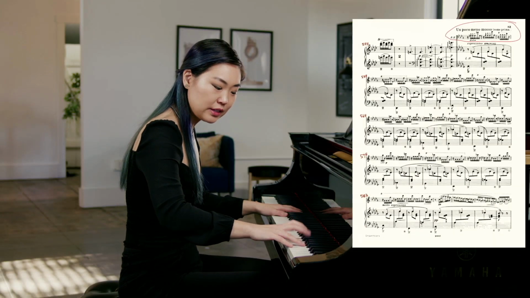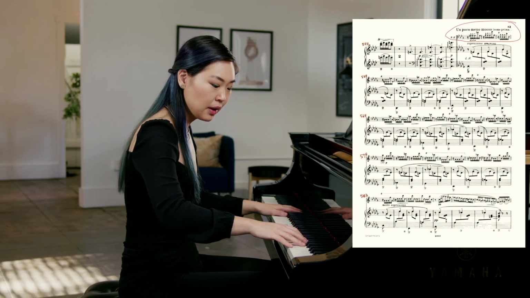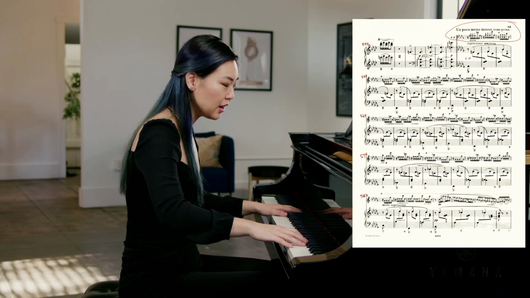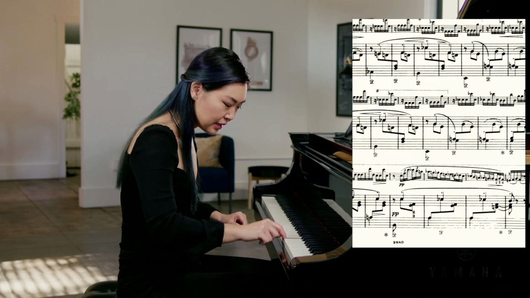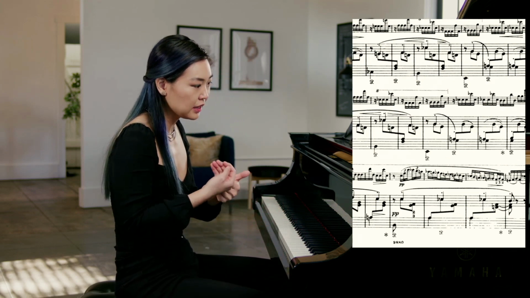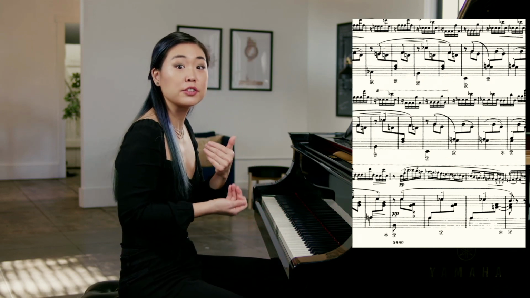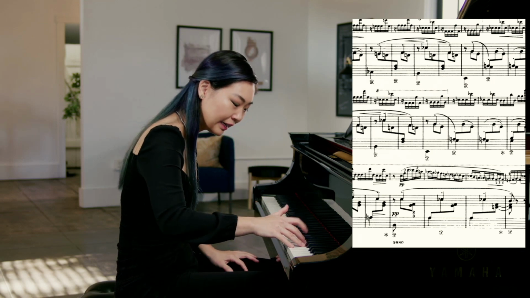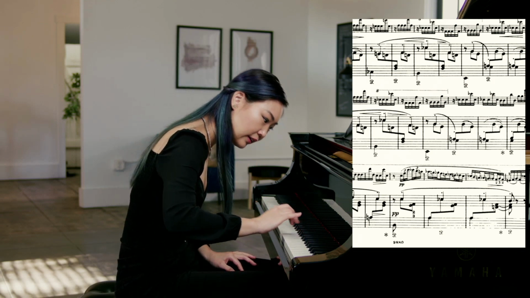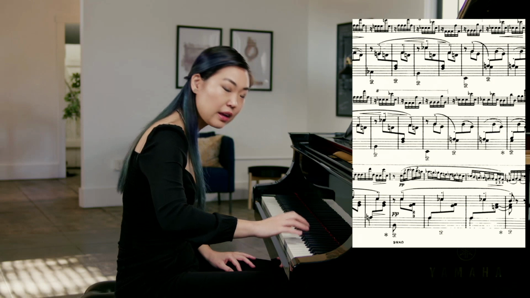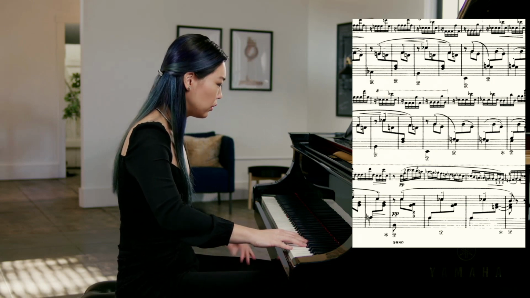You want a little bit of distance between the notes when you play them. It is soft, but that distance will get a really direct attack on the string. So you'll get a clean clarity instead of, it's a little bit more muted if you stay too close to the keys.